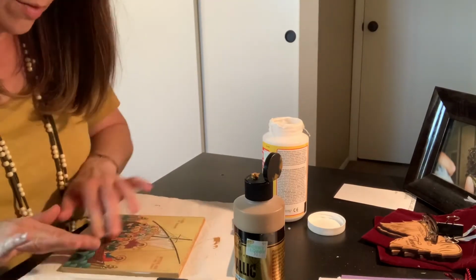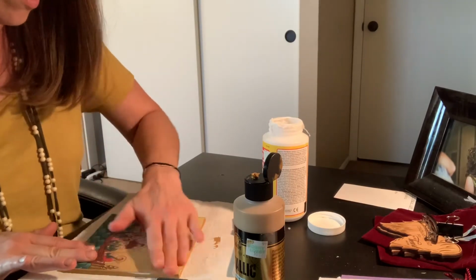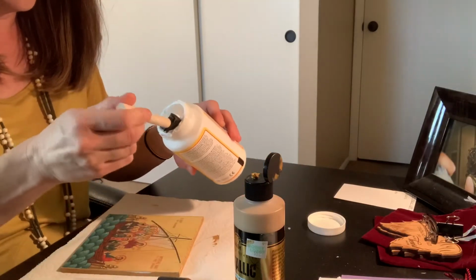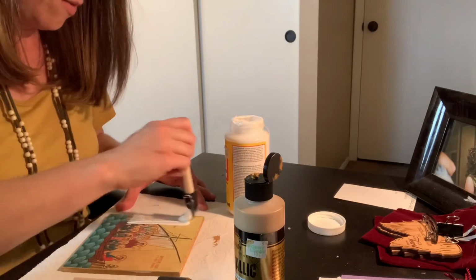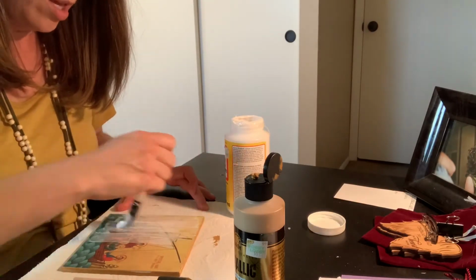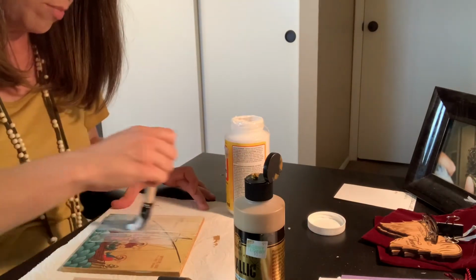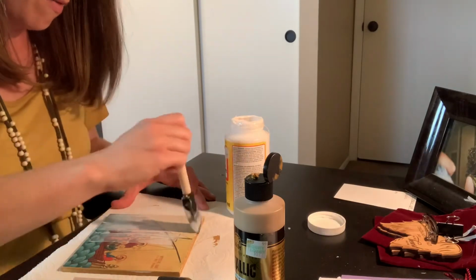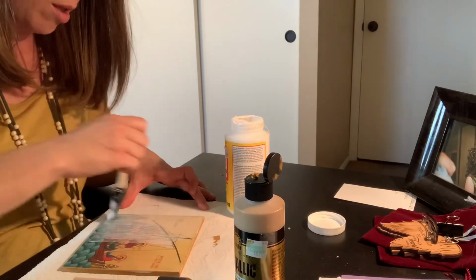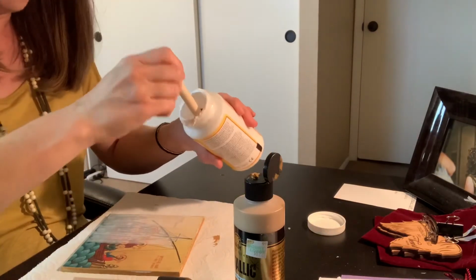You have a little bit of time to readjust, but you do want to try and get it right the first time. So you line that up on there, and then you take the Mod Podge again and you're going to cover it on the icon. Make sure that you keep your brush strokes all going the same way and actually brush off of the wood surface so that you don't have the edges looking clumpy. That's the best way to avoid a streaky finish.